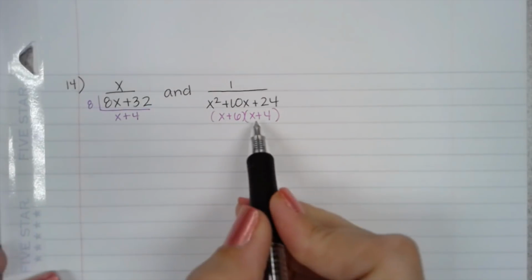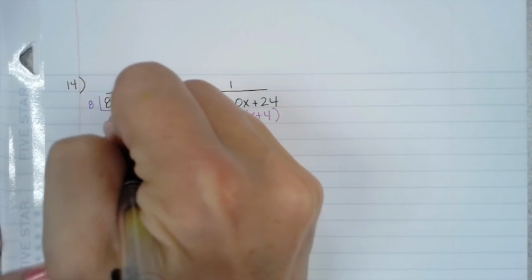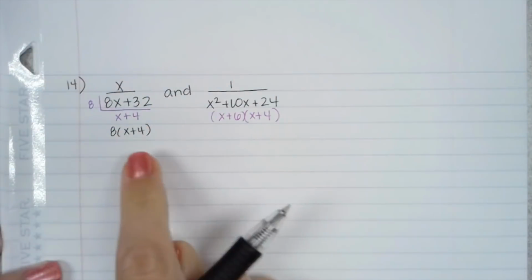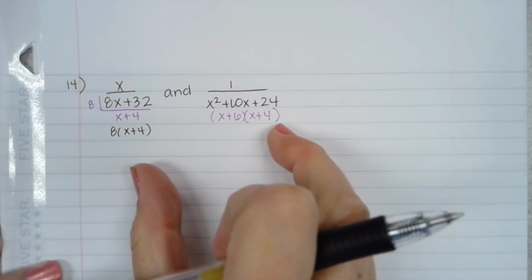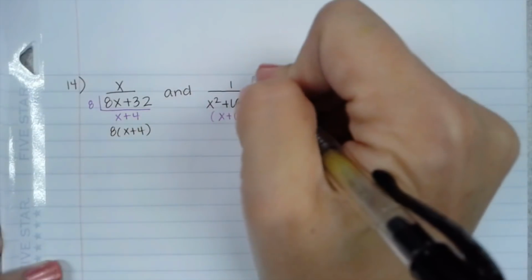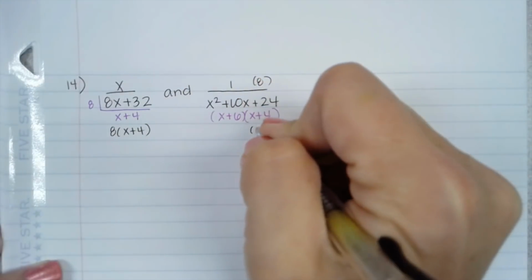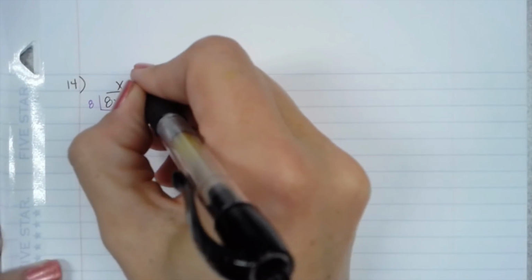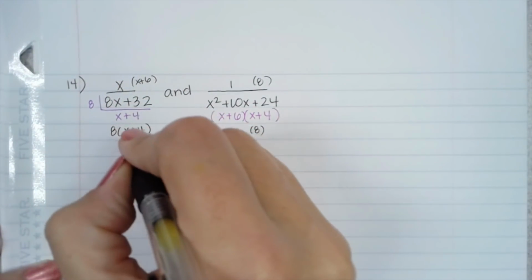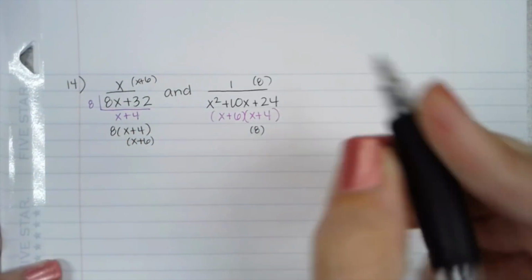So let me rewrite this one for you first. Here you go. So that's what this denominator turns into, and that's what this denominator turns into. They both have an x plus 4. This one has an 8, so if you were going to make them match, this one would need the 8. And then this one has an x plus 6, so if you were going to make them match, and again, you don't actually have to go through the adding part, but that one would need an x plus 6.